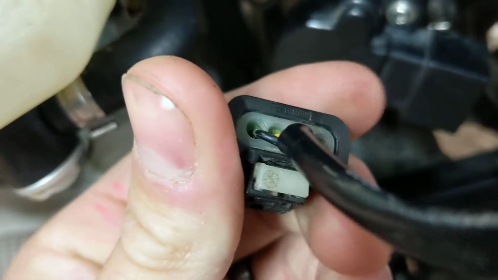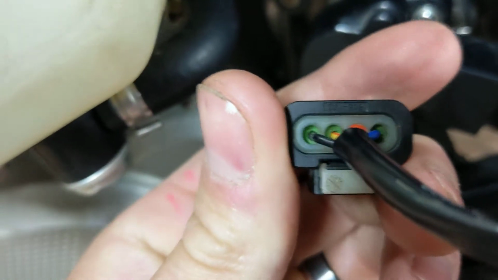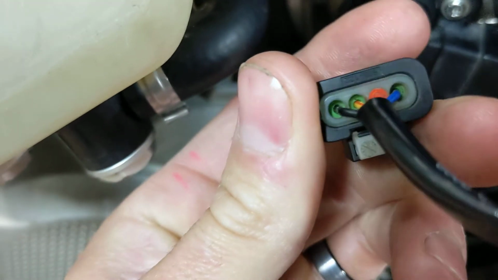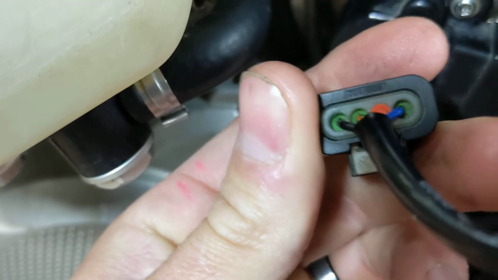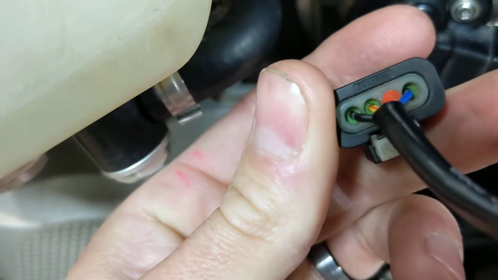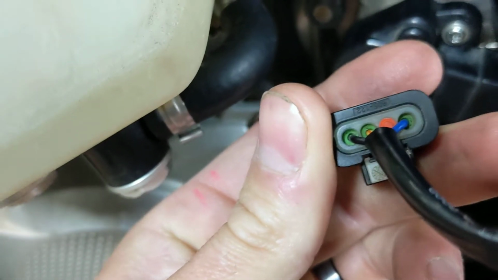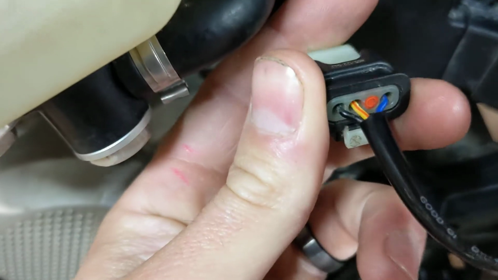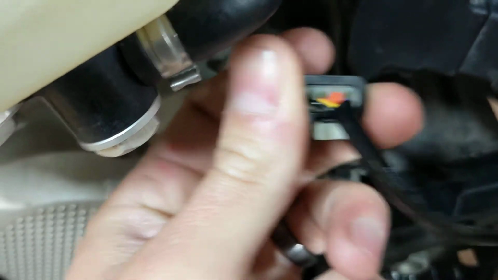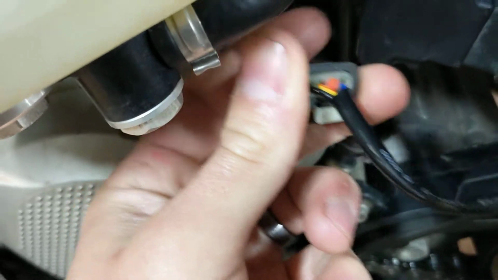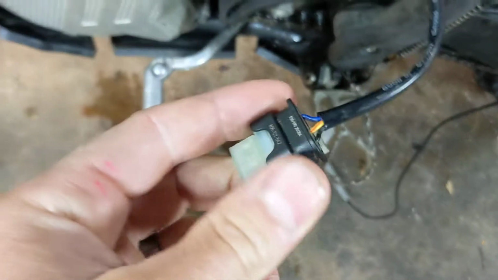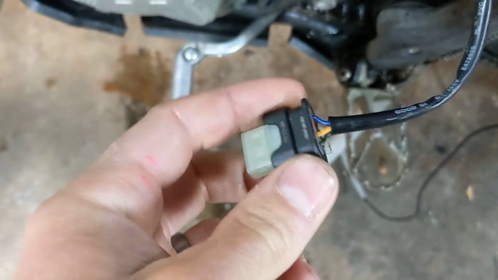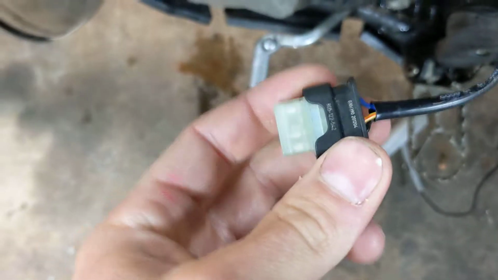So what you need to do is get a real thin but rigid piece of wire, and stick it in there on the inside so that you can touch the contacts, or at least touch the bare wire. If you really wanted to, you could probably cut this back a little bit and shave a little bit off, and get alligator clips on it that way. But you'd want to really make sure you seal it up.